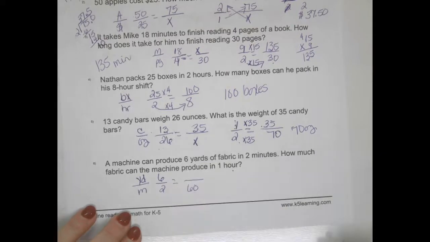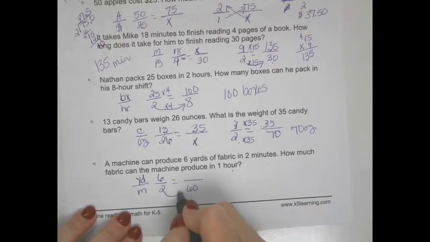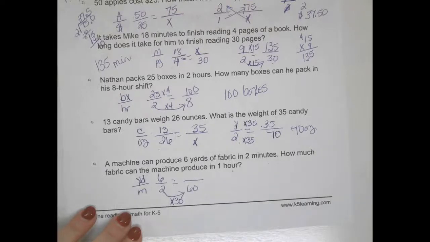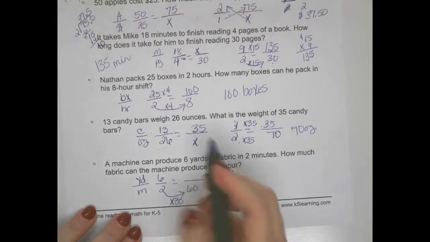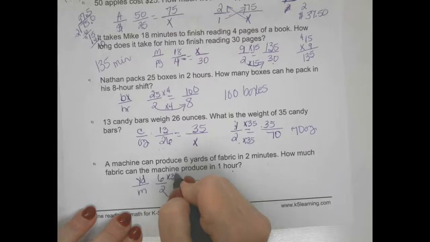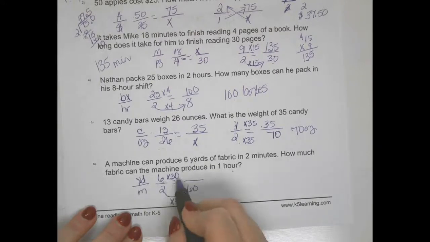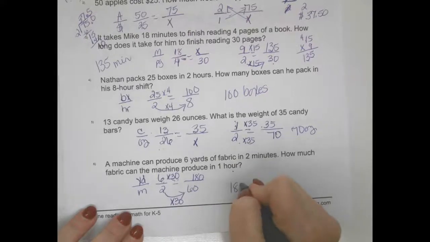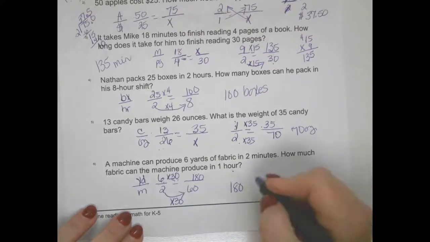60. How does 2 go to 60? Times 30. If I multiply 30 at the bottom, I have to multiply at the top. 6 times 30 is? So 180 yards.